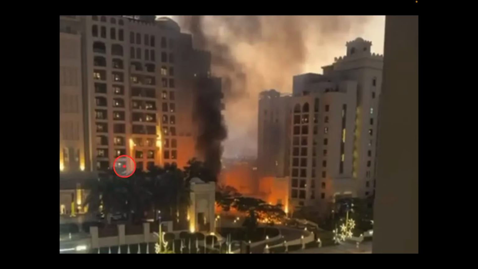Well, look, this is supposedly Dubai, right? Dubai was hit with a Shahed drone. Now, firstly, why Dubai? What's Dubai got to do with anything? If Iran is going to war with the USA and Israel and vice versa, why is the United Arab Emirates getting involved or being targeted?